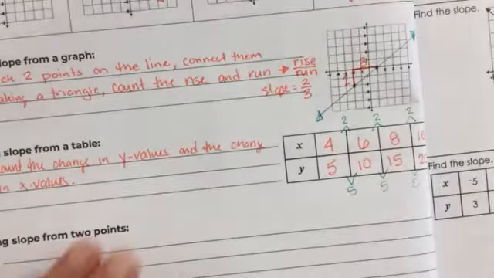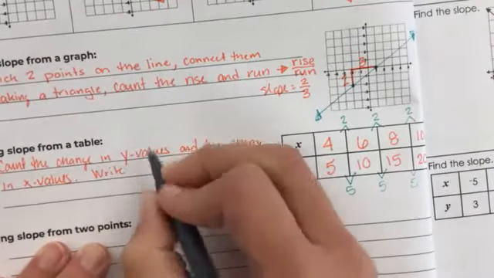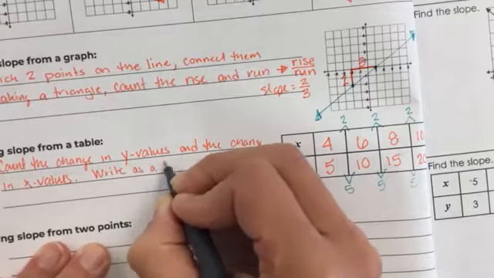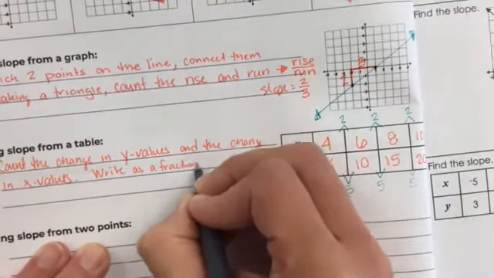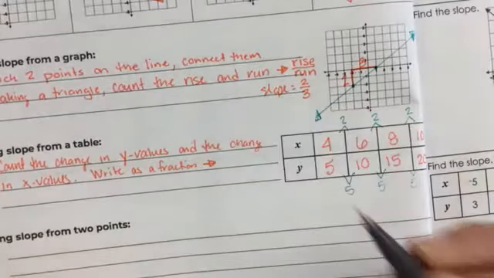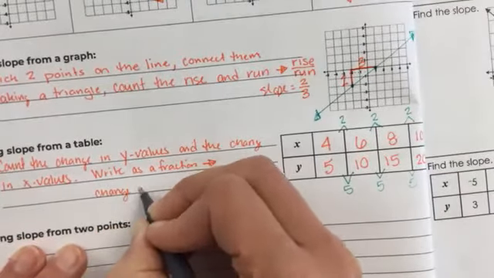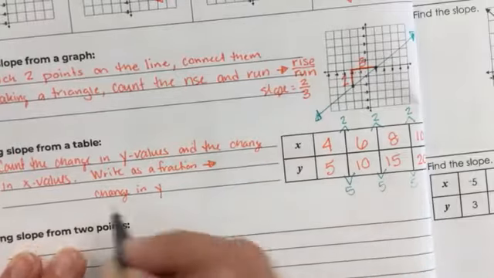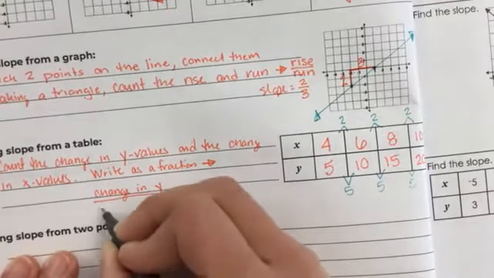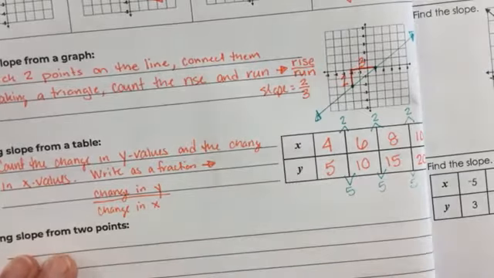Okay, so then the next thing you could do is write it as a fraction. And what this is going to look like is your change in the y values over the change in x values.